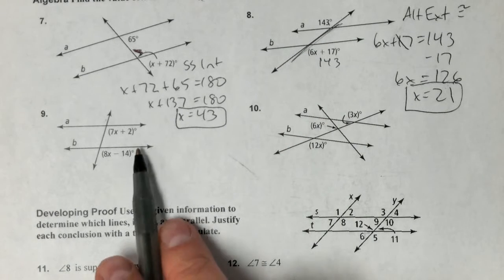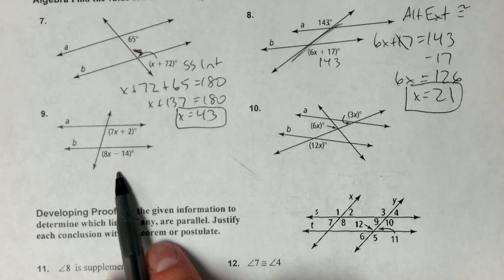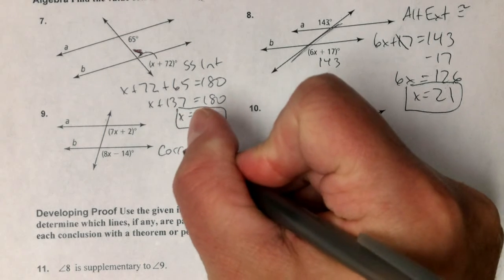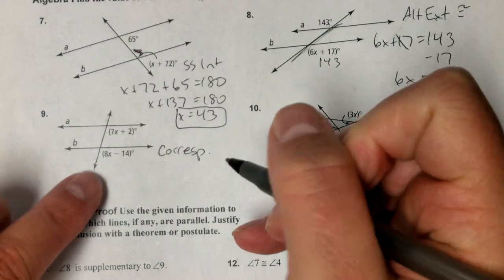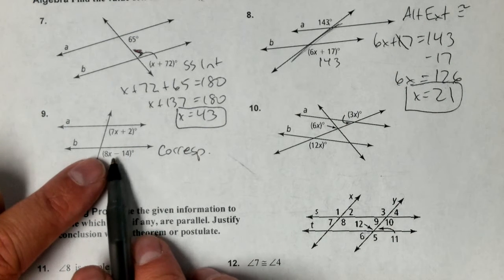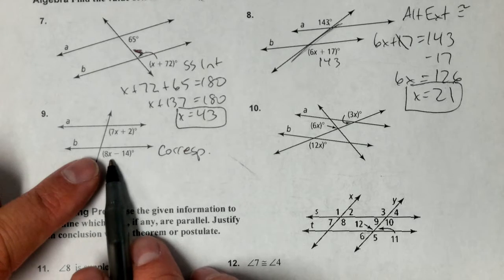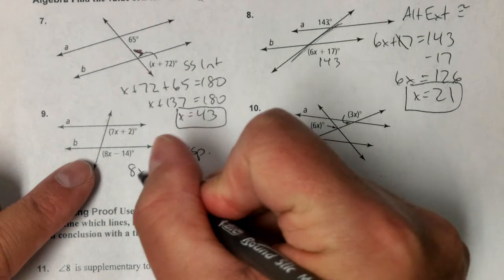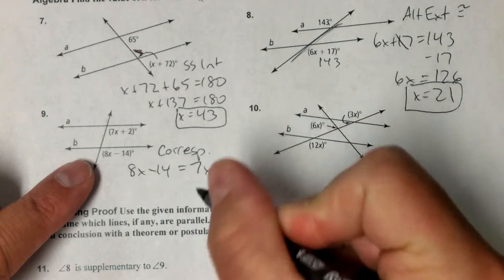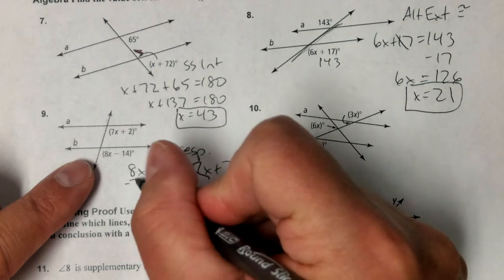Okay, so the next part, what type of angles are these? Corresponding. Very good, corresponding. And so what we do with corresponding angles is set them equal. I'm going to put the 8x expression first because I like having my x on the left, because I want to subtract 7x.